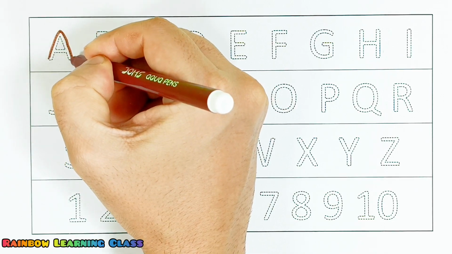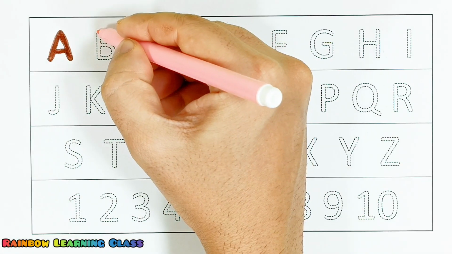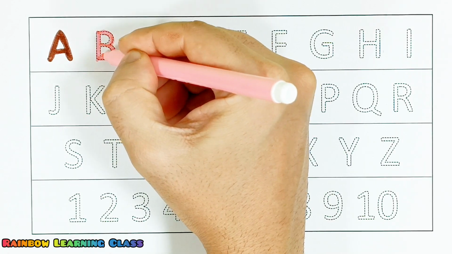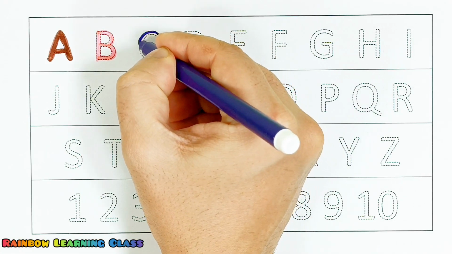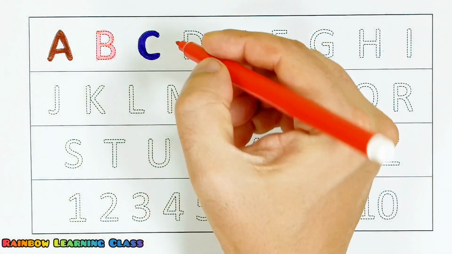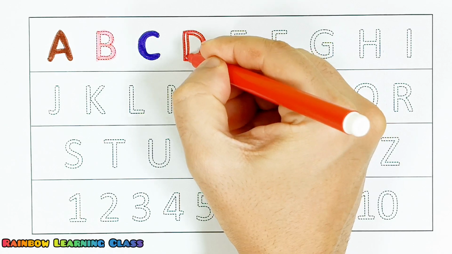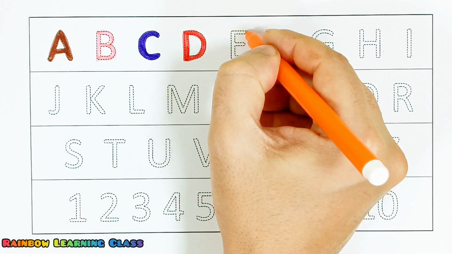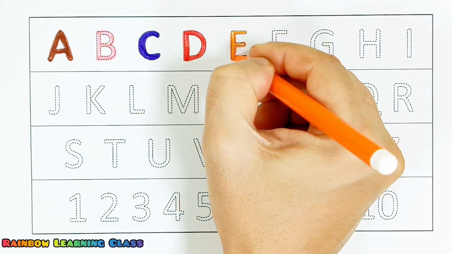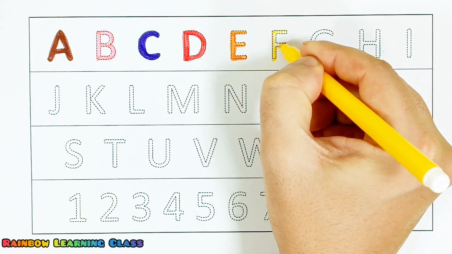A for ant. B for book. C for cat. D for door. E for egg. F for fish.